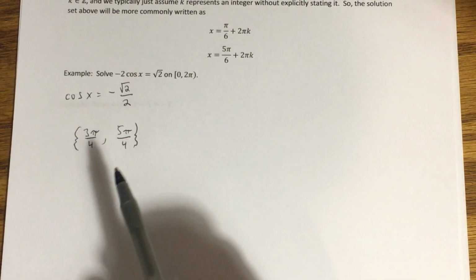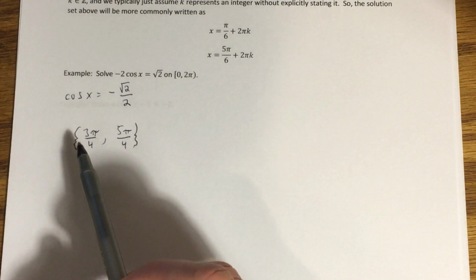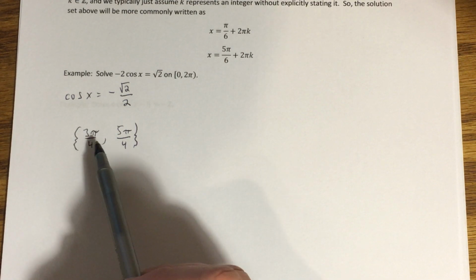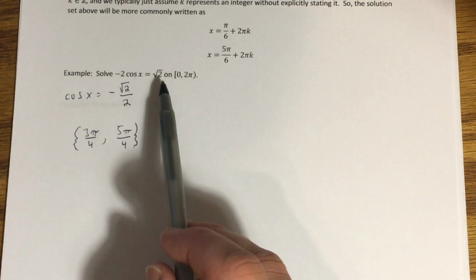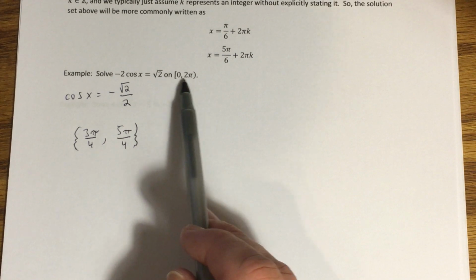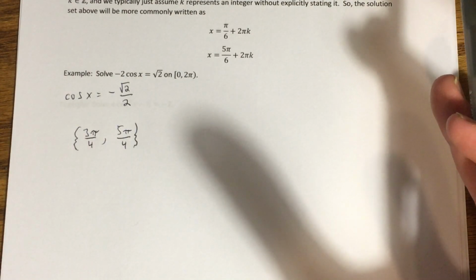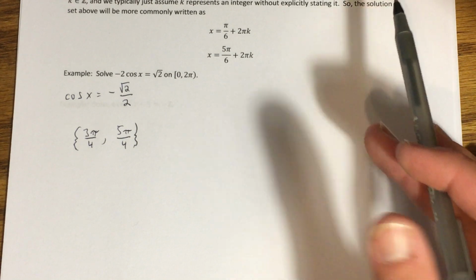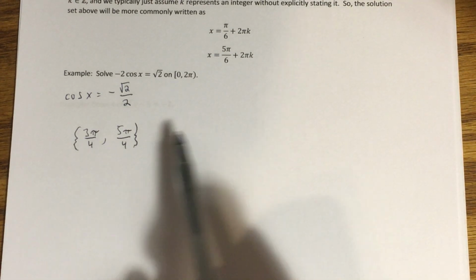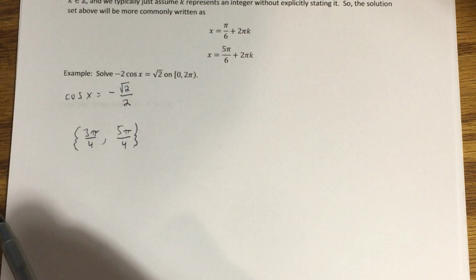A couple of things I want to point out. I did not add 2 pi k to either of these, and the reason for that is because it said to solve this equation on this interval. So we're not considering all possible solutions. We're not looking at solutions that are coterminal to these. We're only looking throughout that one revolution of the unit circle.